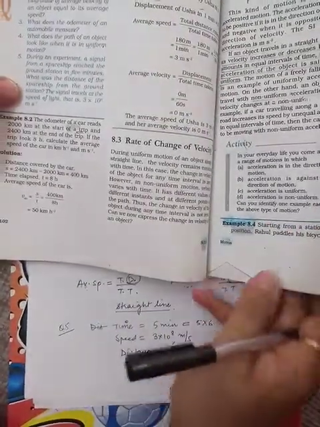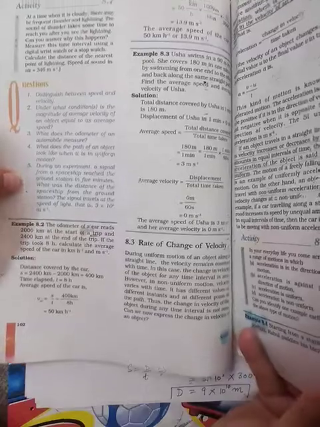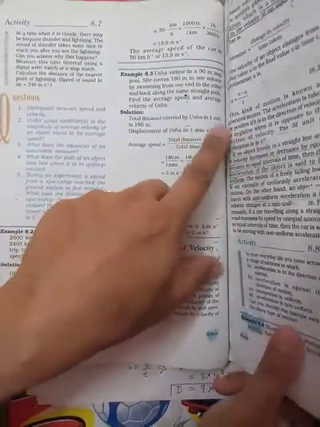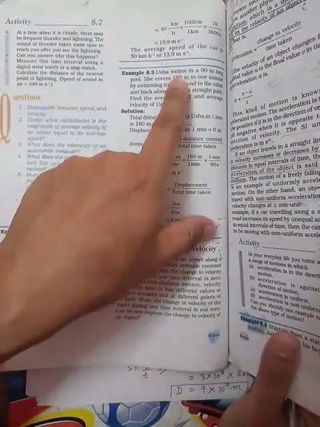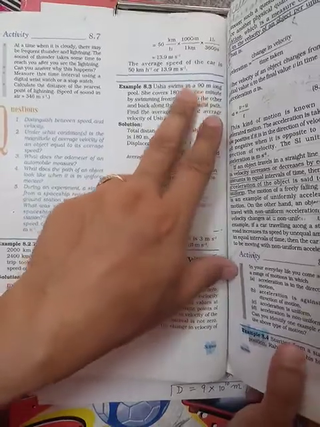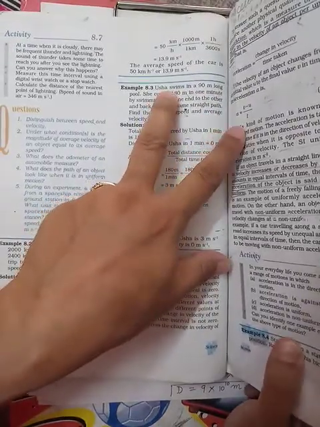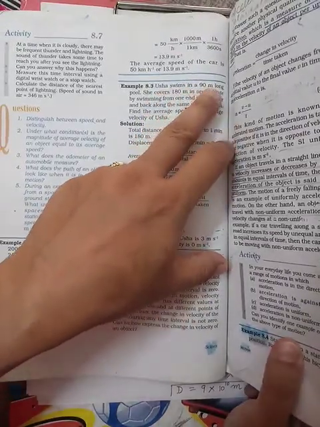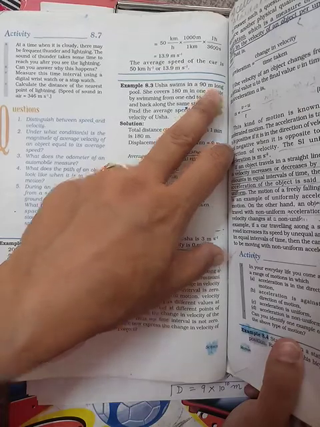Okay, hope you understood this complete topic along with the questions we have discussed, and one question is remaining, I think, that over here. This is also an important question. You can see over here the example, please understand this. Usha swims in a 90-meter long pool.